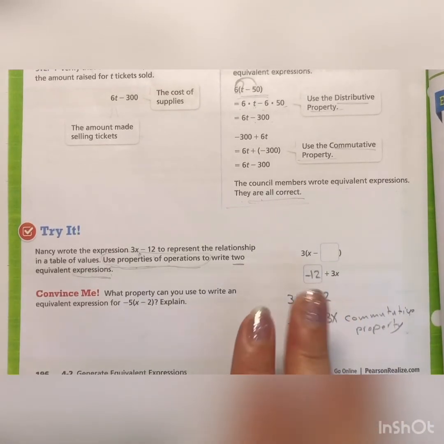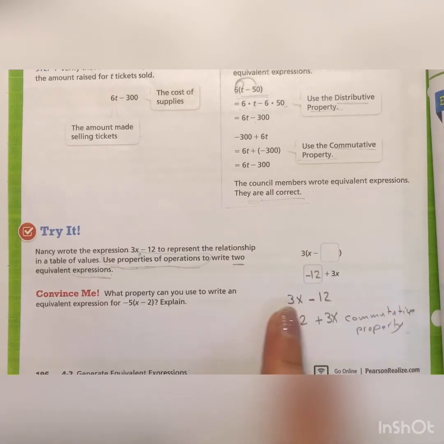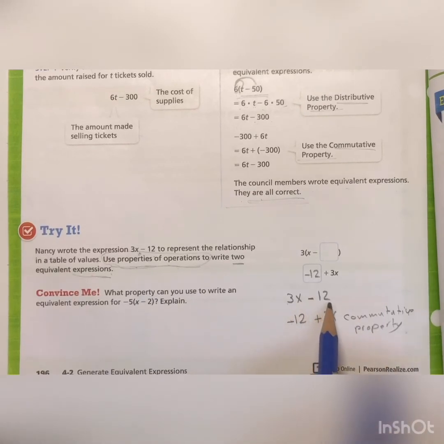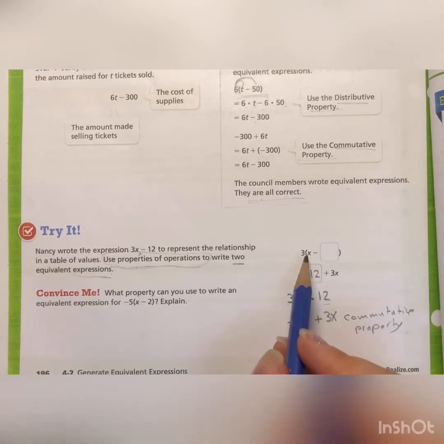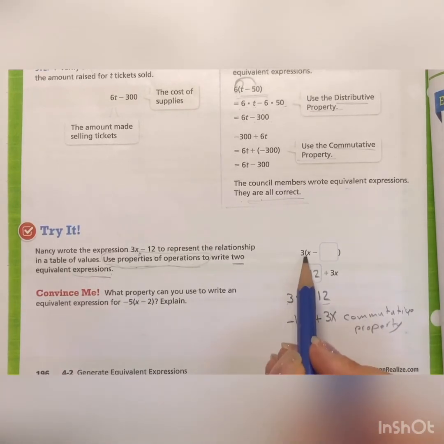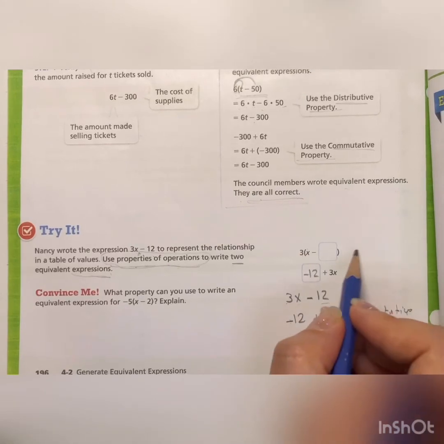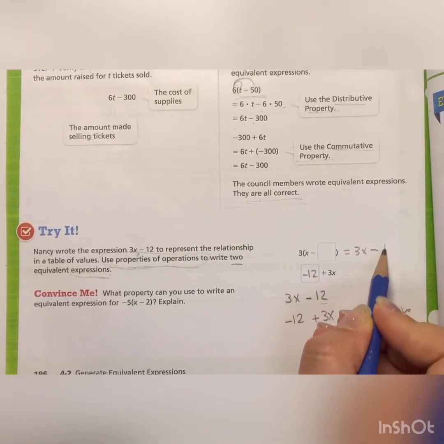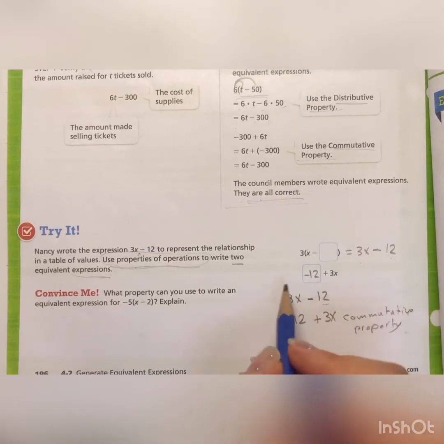Commutative property. Okay, for the distributive property, from those numbers, what I have, I should choose the common number that gives you 3, and 3 times what? 3 times x equals 3x, okay? Minus 12. That's my equation, okay?